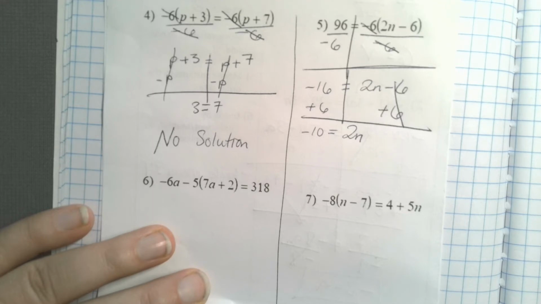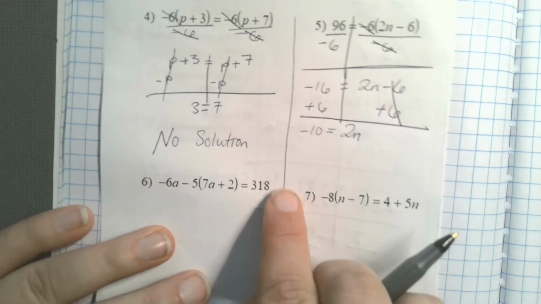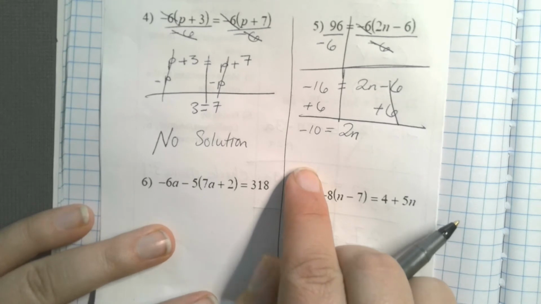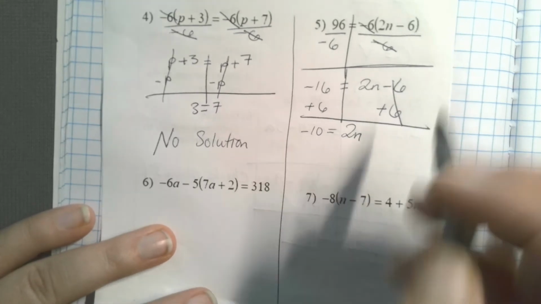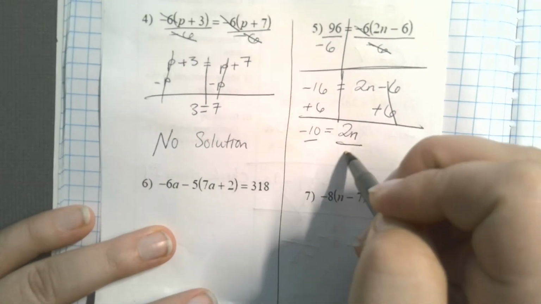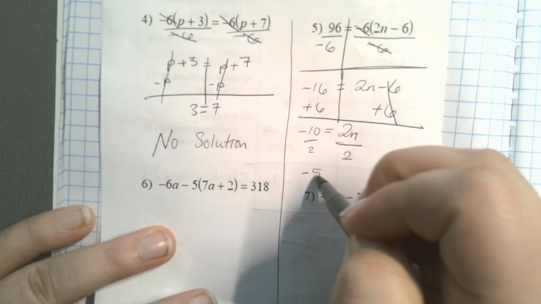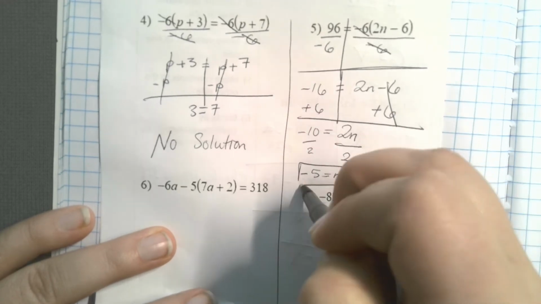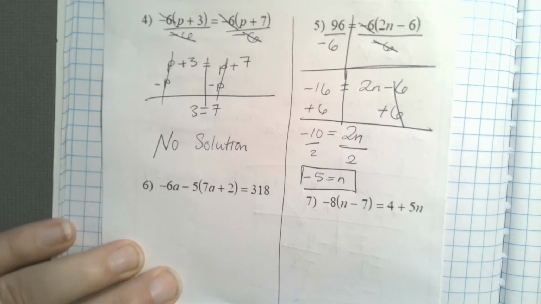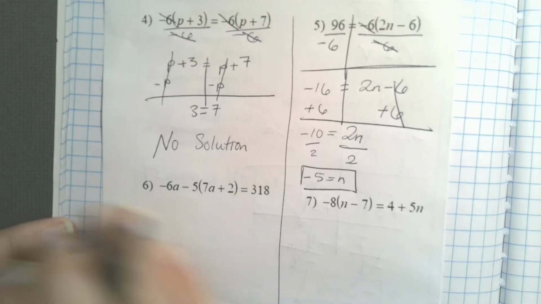De Hoyos, do you know what we do? Add, subtract, multiply, or divide. Divide by what? 2. Okay. Elion, tell me my first step on number 6.